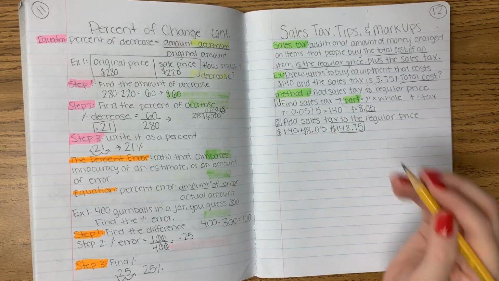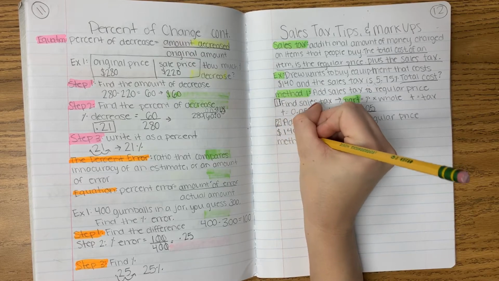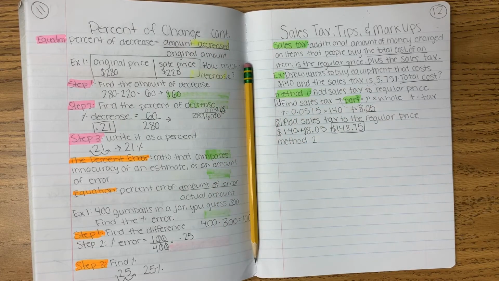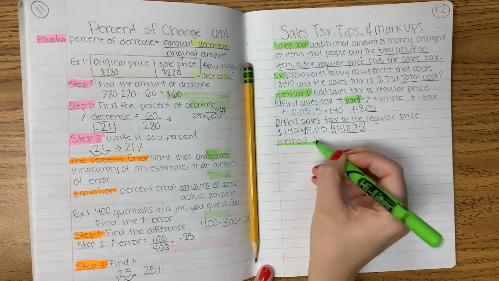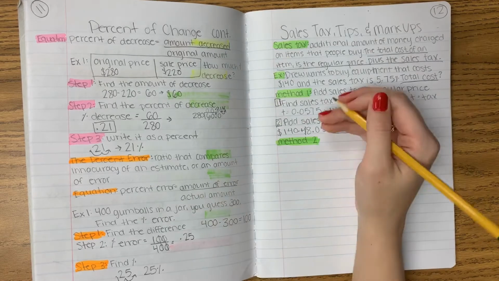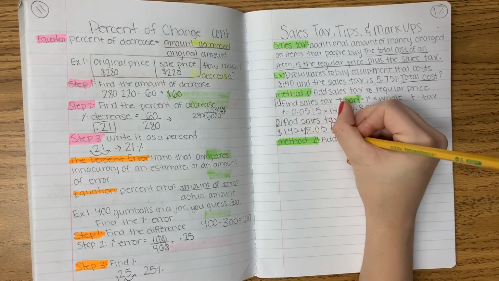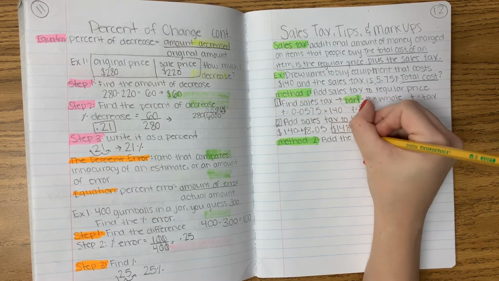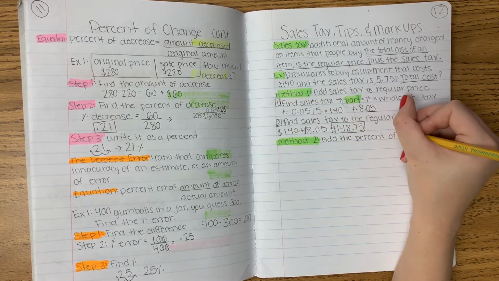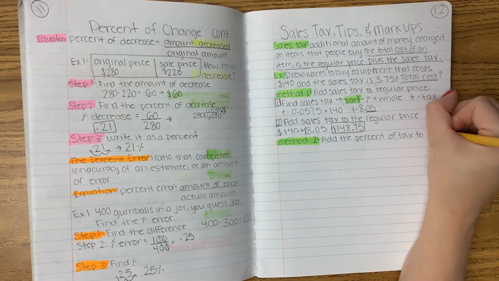All right, so let's look at method 2. In method 2, you're going to add the percent of tax to 100%.